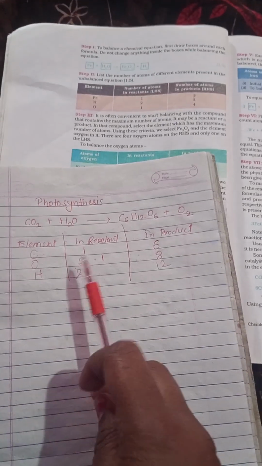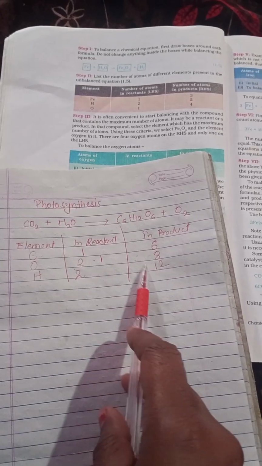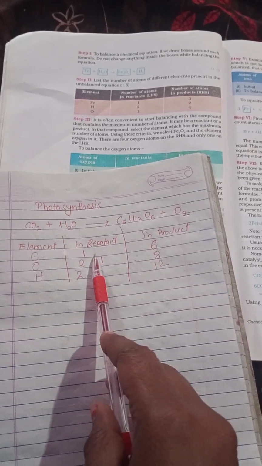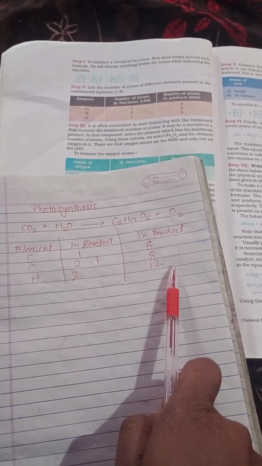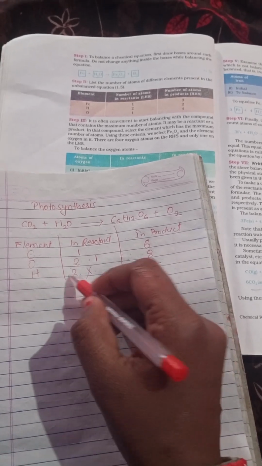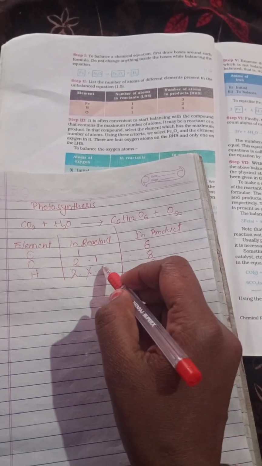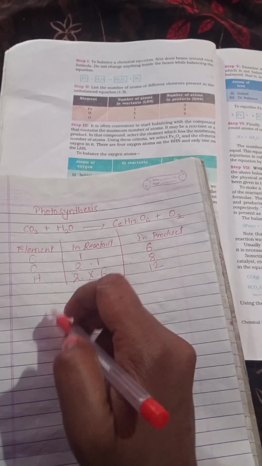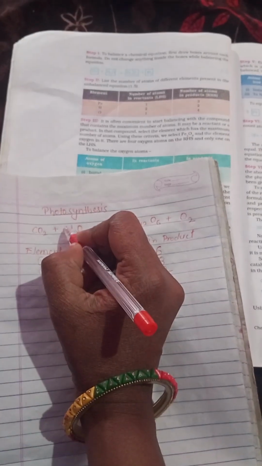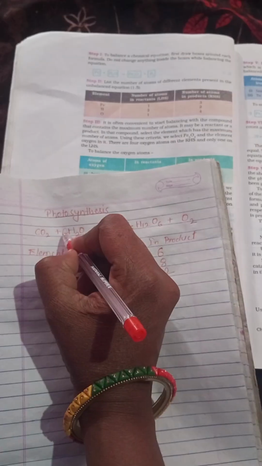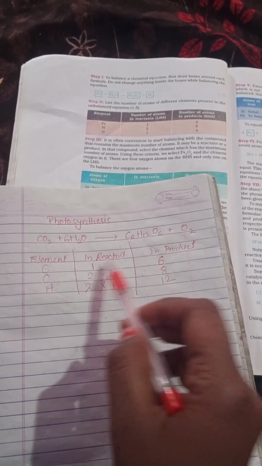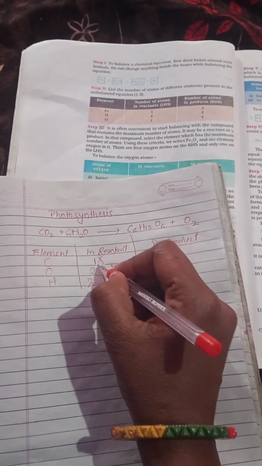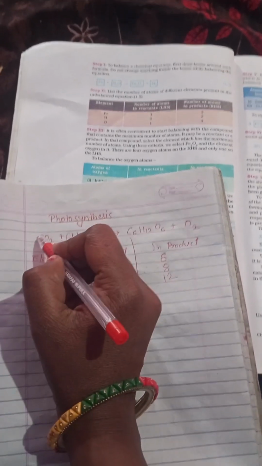Now, as I told you earlier, we look at the difference. 6 minus 1 is 5, 8 minus 3 is 5, and 12 minus 2 is 10. So we will start from here. To make it 12, 2 sixes are 12, so we will write 6 here. Now come to the next. To make carbon 6, we have to multiply it with 6. Then write 6 here.